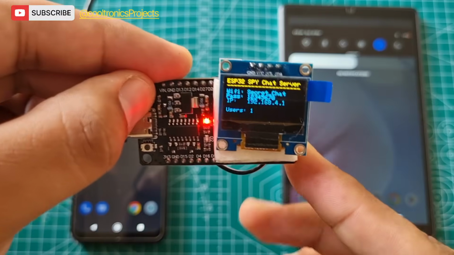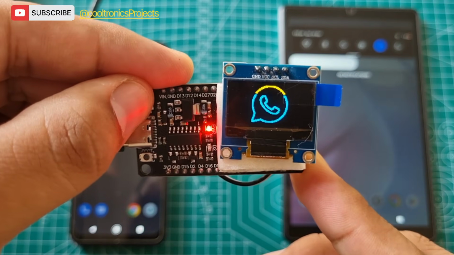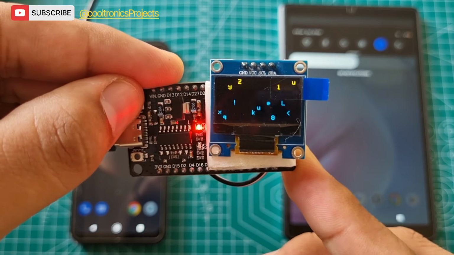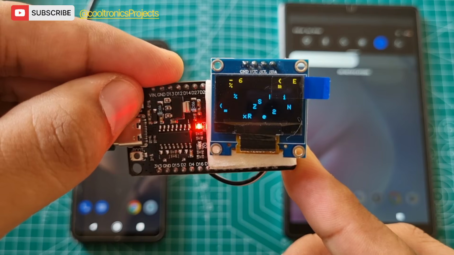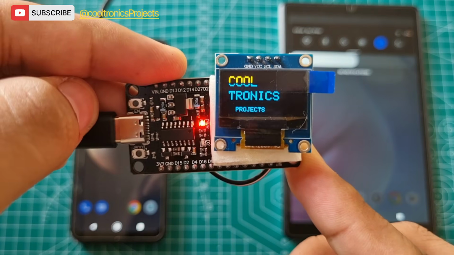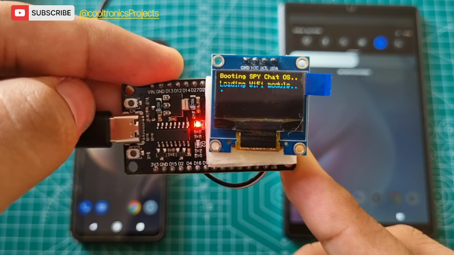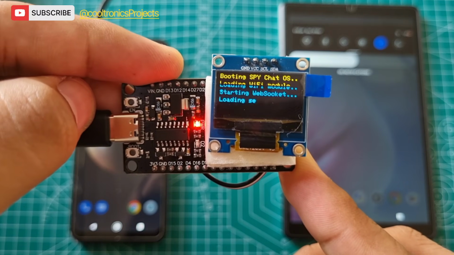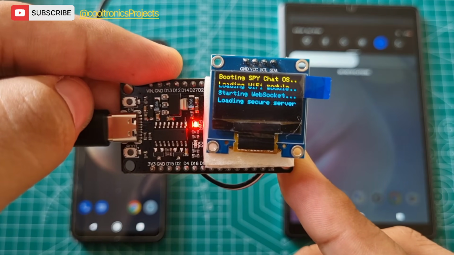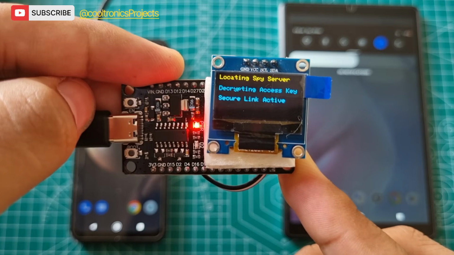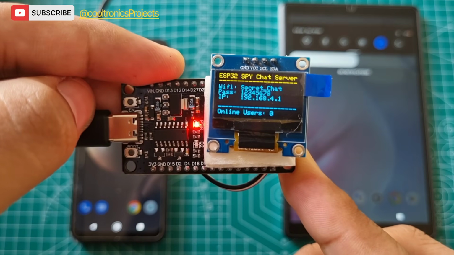But first, watch what happens when we power on the ESP32. Instead of just starting normally, the screen shows a Matrix-style hacker animation. Then, a terminal boot sequence appears. Initializing network, starting secure server, loading encryption engine, secure channel activated.